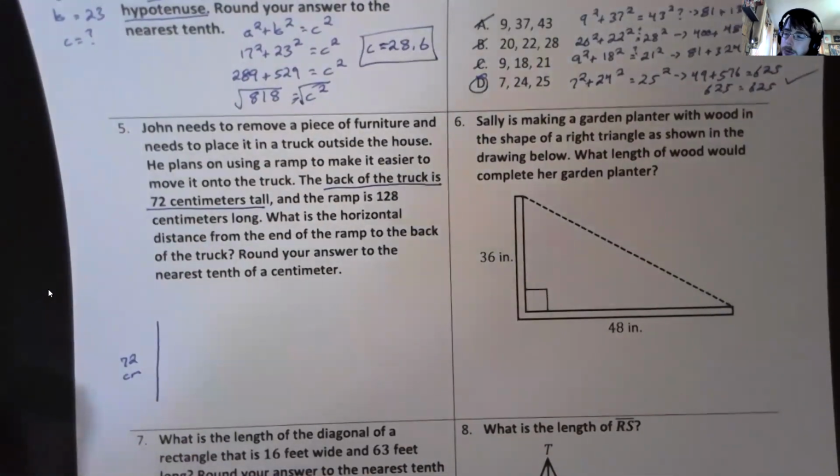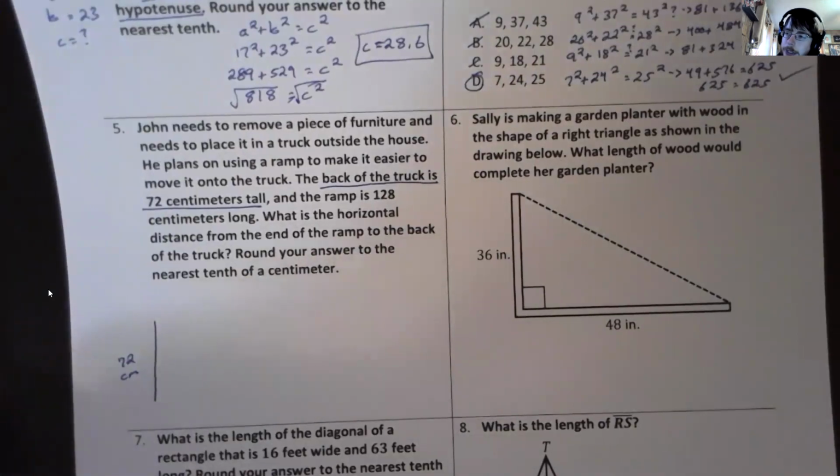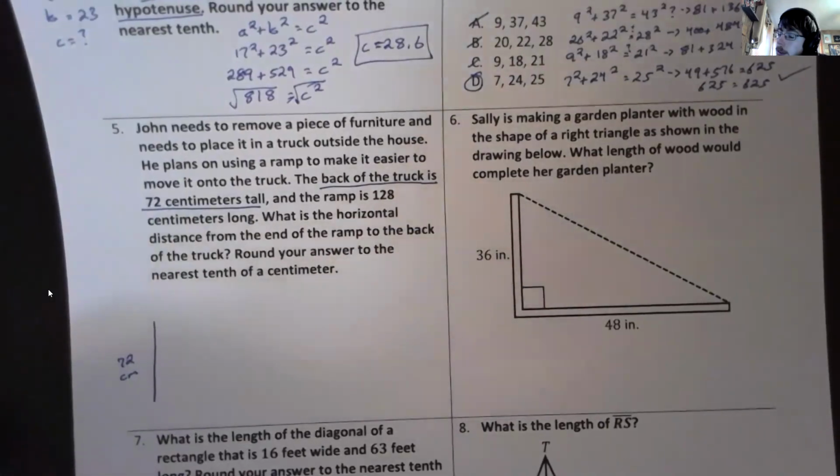Now, if you've ever seen a ramp, which way does a ramp go? Does it go vertical, horizontal, or does it go diagonally? And the answer should be that it goes diagonally. If your ramp goes anything other than diagonally, rethink your use of a ramp.